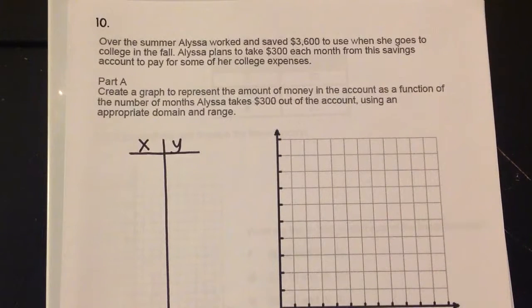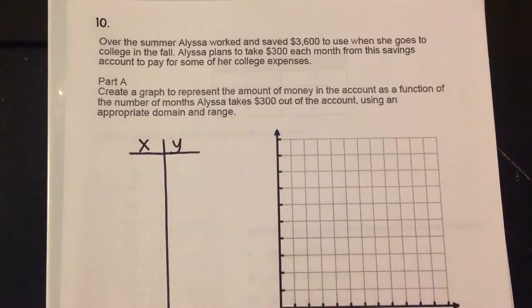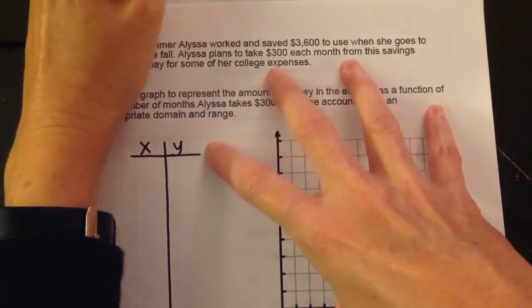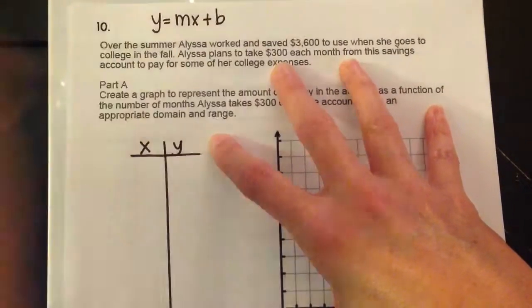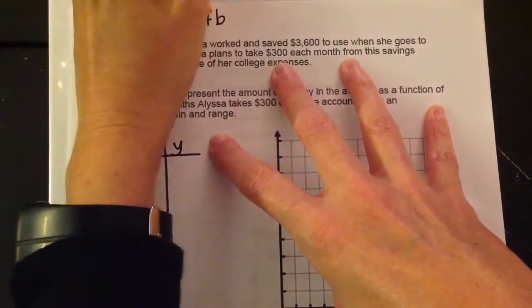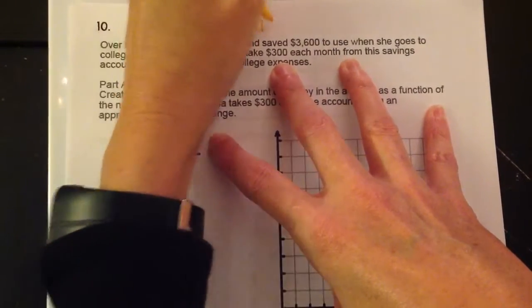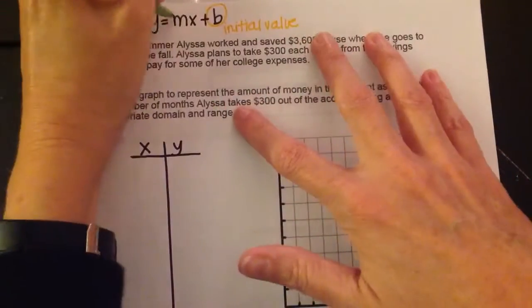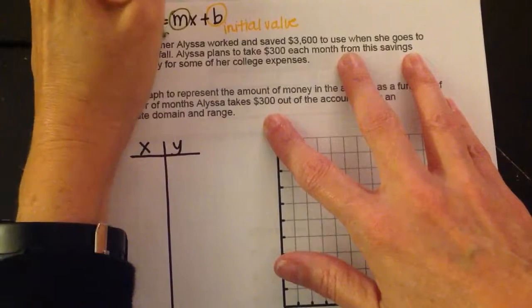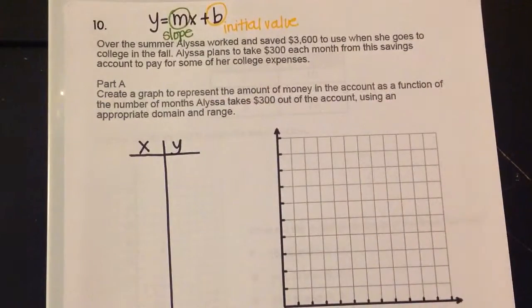Because if I can make a y equals equation, then I can use my calculator to help me sketch the graph. I can also have a table of values from my calculator. So remember, to make an equation, we need a slope and we need a y-intercept. And remember, that y-intercept is the initial value, the starting point. Where is my graph line going to start? And then slope, I'm looking for two rates of change, two different units of measurement.